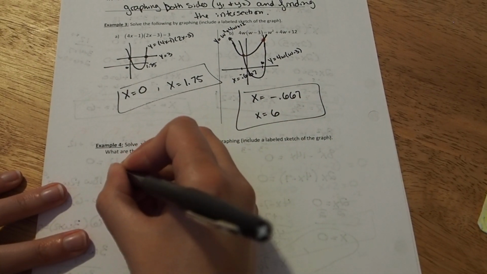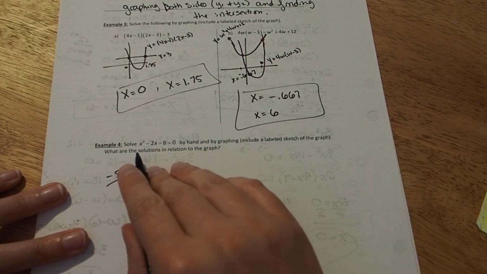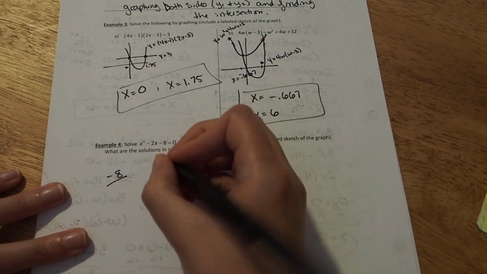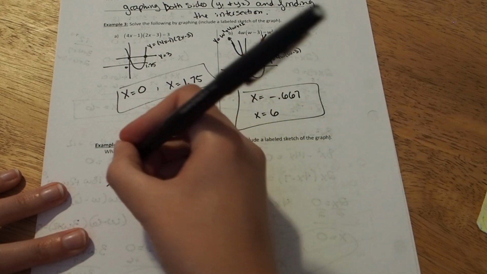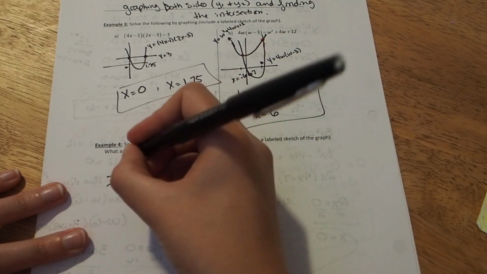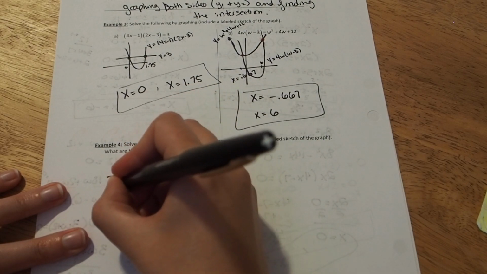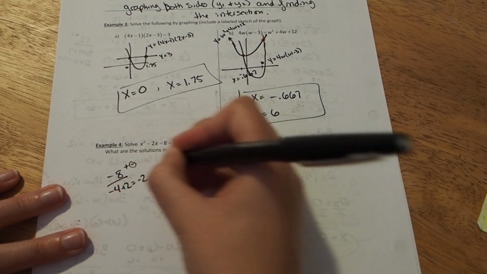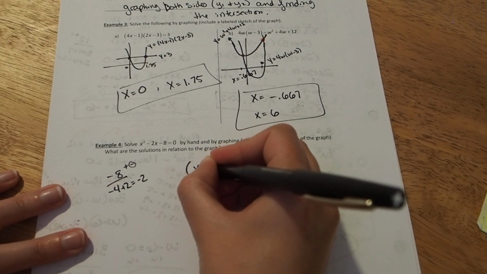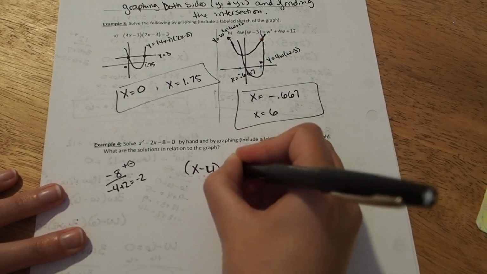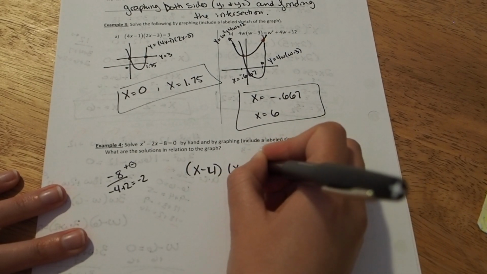So I want to grab the negative 8 because the coefficient of x squared is 1, and then see what goes into it that's going to add up to negative 2. First of all, it's negative, so you need a positive and a negative with a larger negative. So negative 4 plus 2, right? Gives you negative 2. Coefficient is 1 again, so you can go right into the parentheses, x minus 4 and x plus 2. That's how this factors.